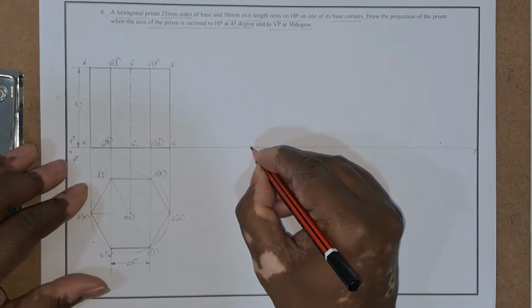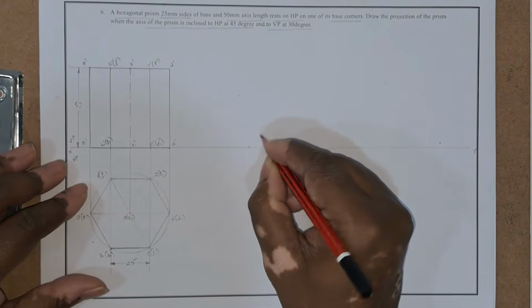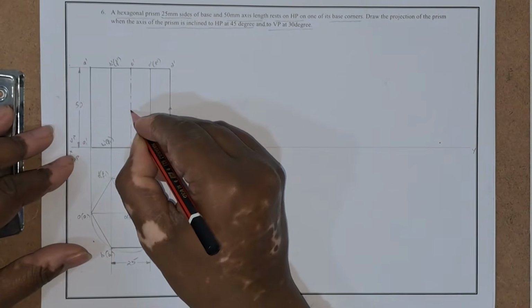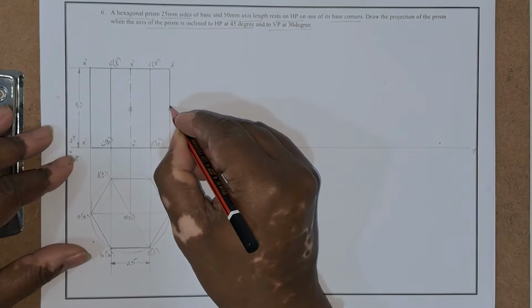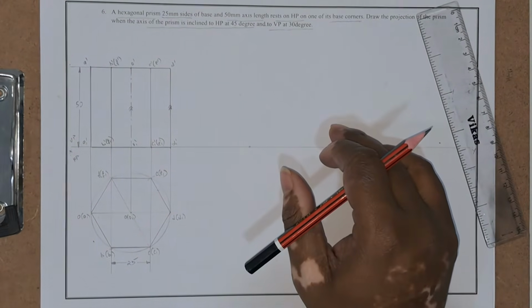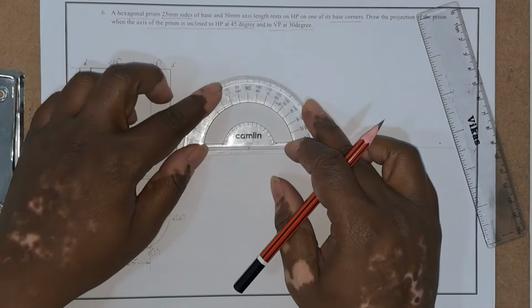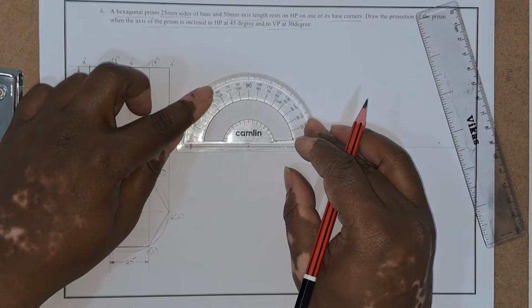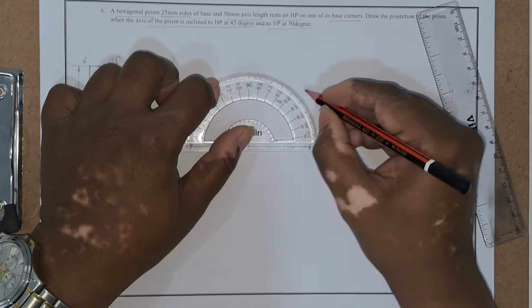Okay, so let us take an appropriate point. So I'll take a point here. I'll call that my D1 dash. Since I already told you this axis line and this edge are both parallel to each other, I shall draw 45 degrees from D1 dash, from the point which I have located over here. So 45 degrees. So let me locate the point.